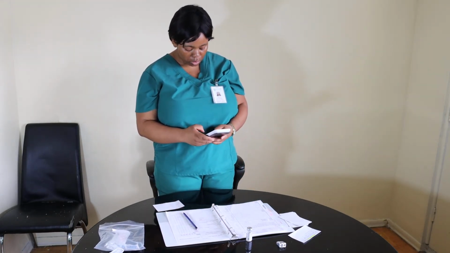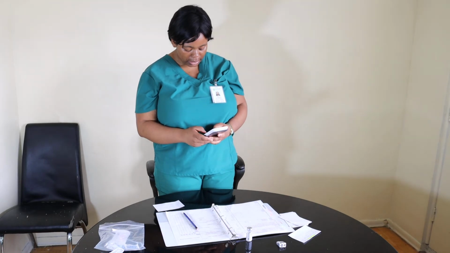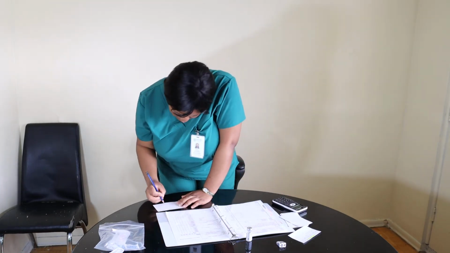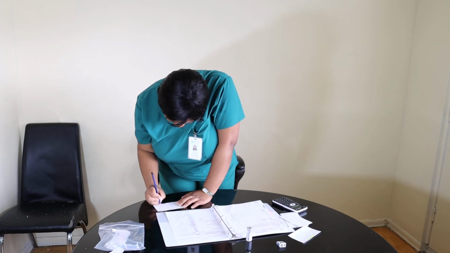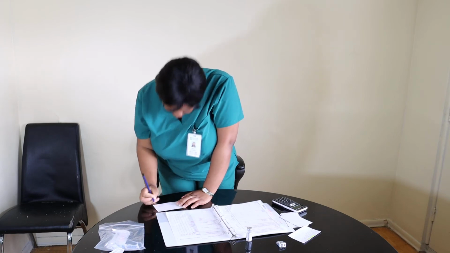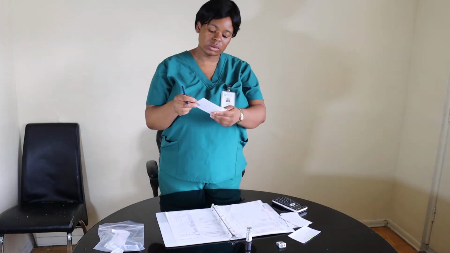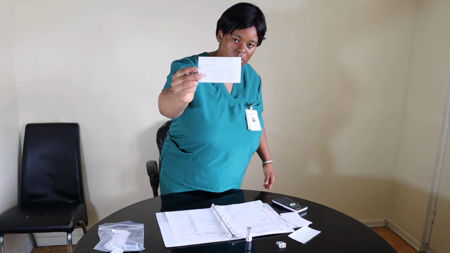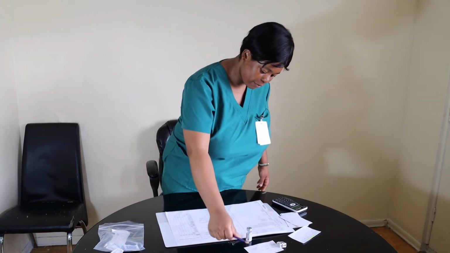75 divided by 100 times 1. So I have 0.75 mils. So I have 0.75 mils right there. 0.75 mils. That's my first calculation. So right now I want to prepare my medication.